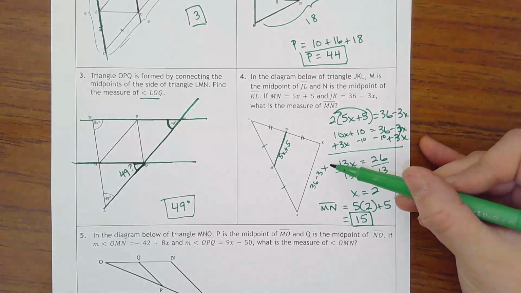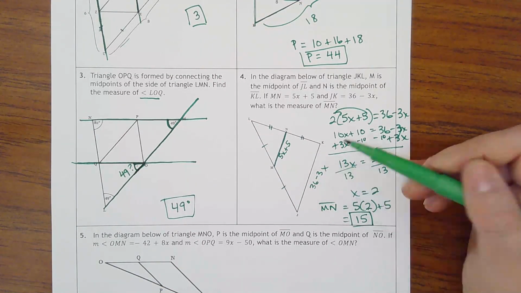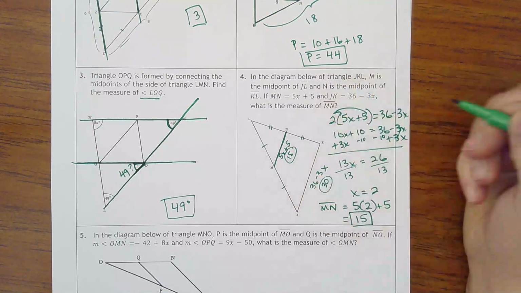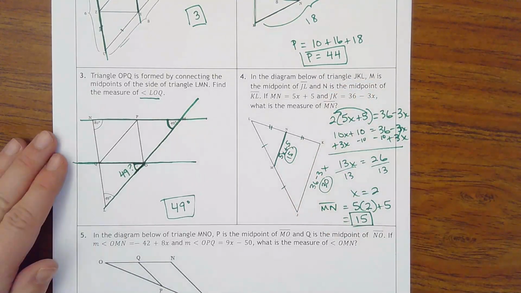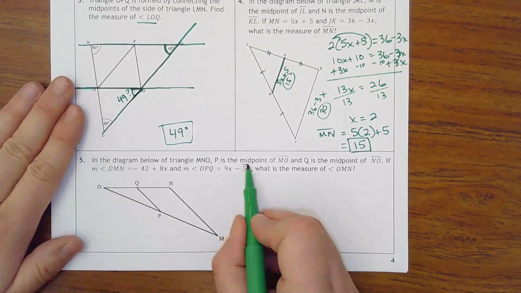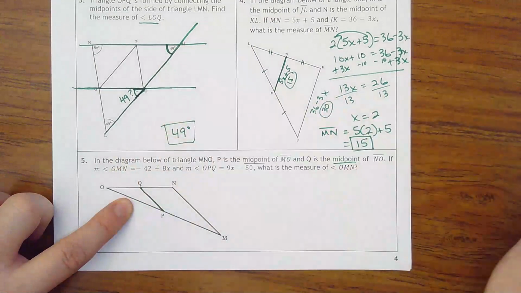And if I plugged 2 in here, 3 times 2 is 6. 36 minus 6 is 30. So that would make this 30 and this 15, which is the relationship I wanted. This is double that. And one more, same thing. If we've got a midpoint and a midpoint, so this is called a midsegment.